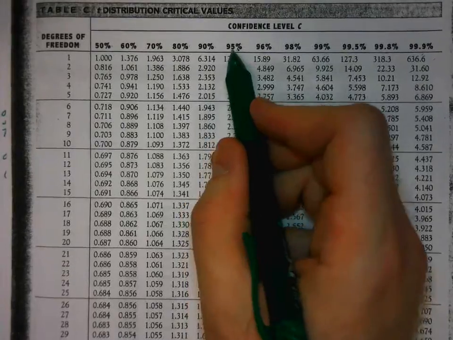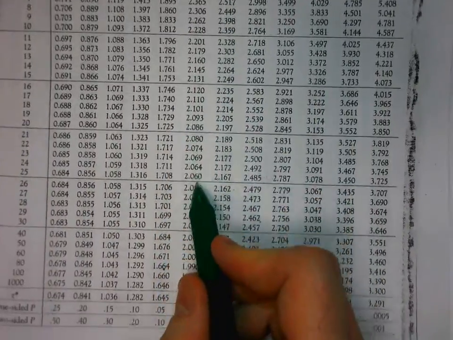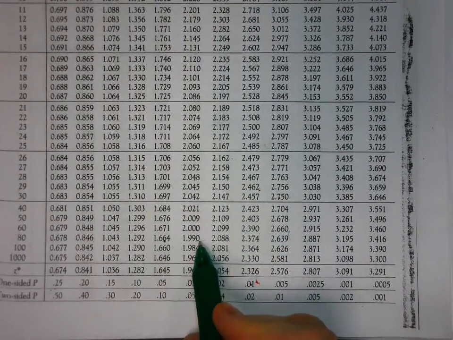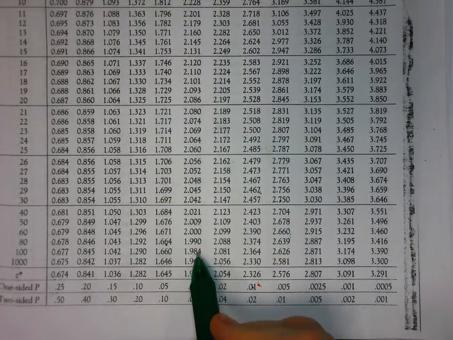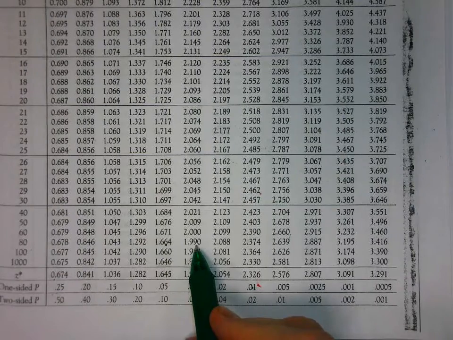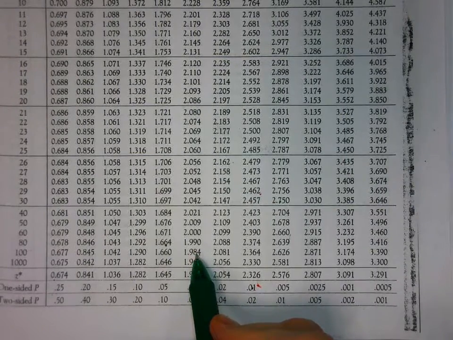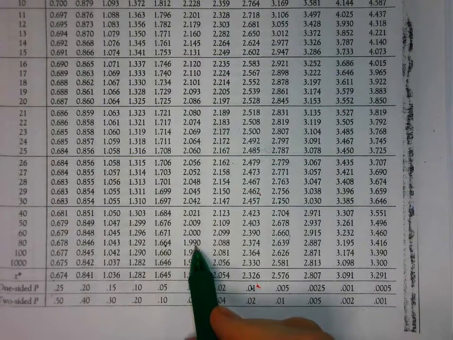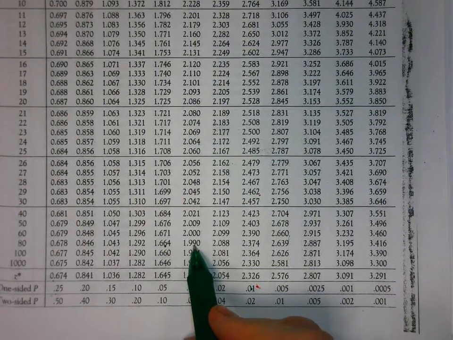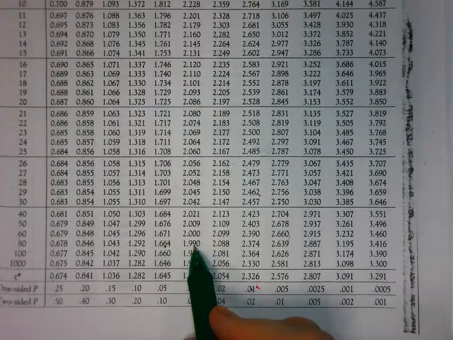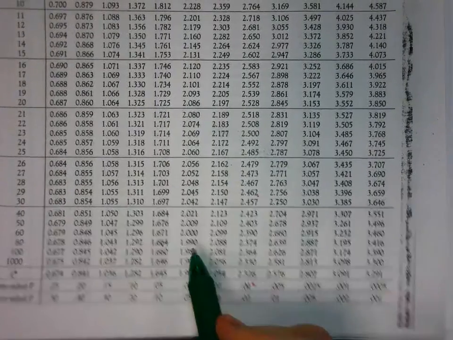And if we have 84 degrees of freedom, we scroll down, and notice it jumps from 80 to 100, so we're going to be more conservative. So we're going to use the larger value of 1.990 instead of 1.984. That allows us to have a wider confidence interval to allow more values into our interval. Okay, so we're going to use the t star value of 1.990.